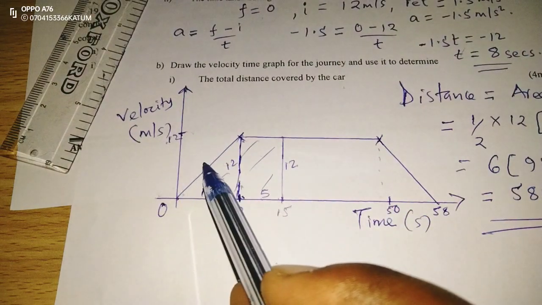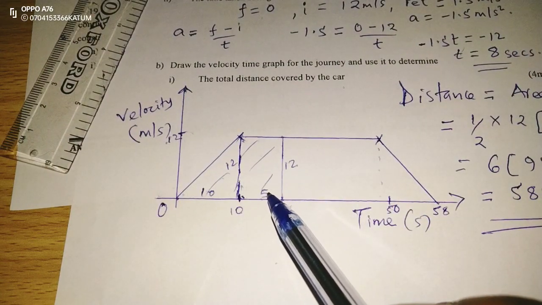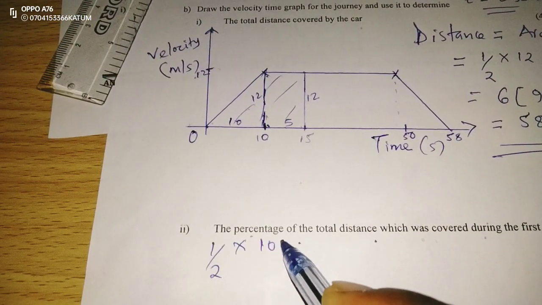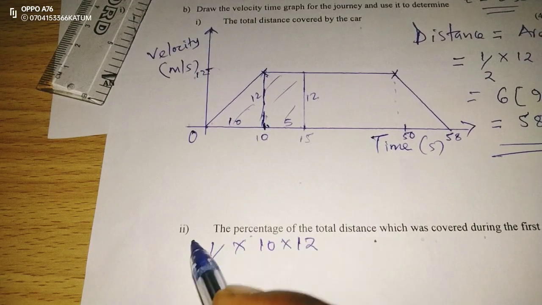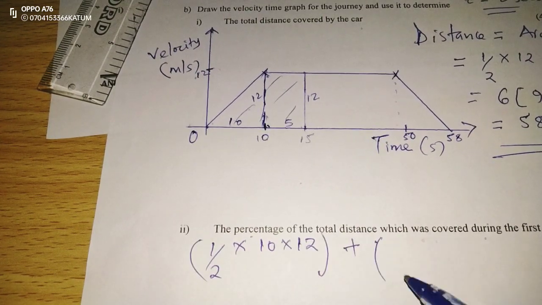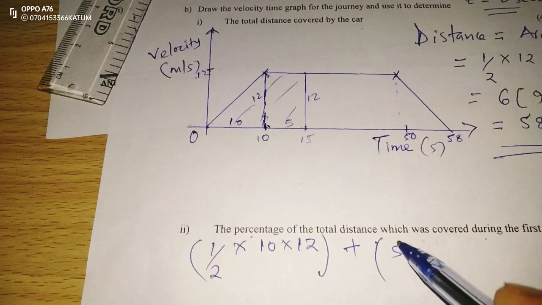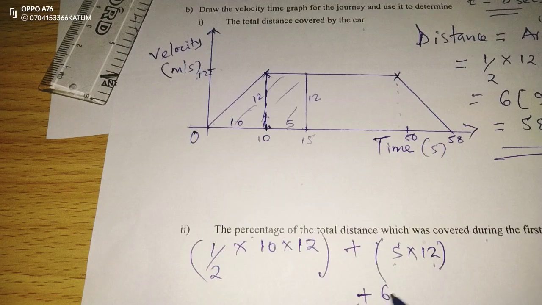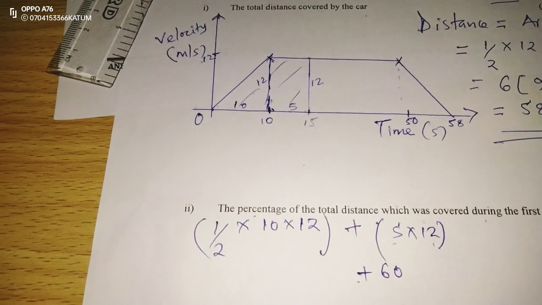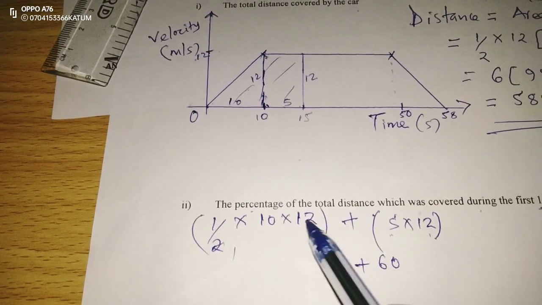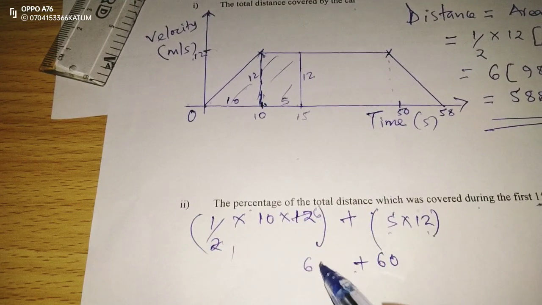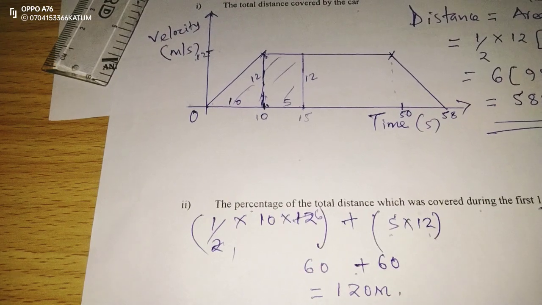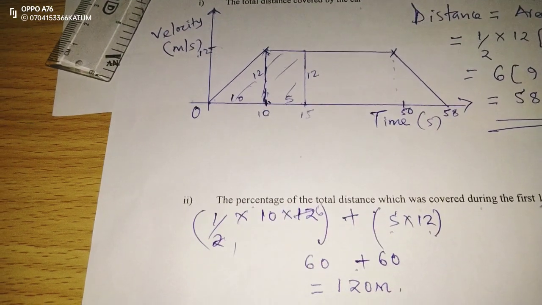So I use a triangle and a rectangle at the same time. I am going to add half times a base of 10 multiplied by a height of 12, plus the rectangular shape 5 by 12. This is giving us 60, and on the other side, again 60. So I am getting 120 meters as the distance traveled within the first 15 seconds.